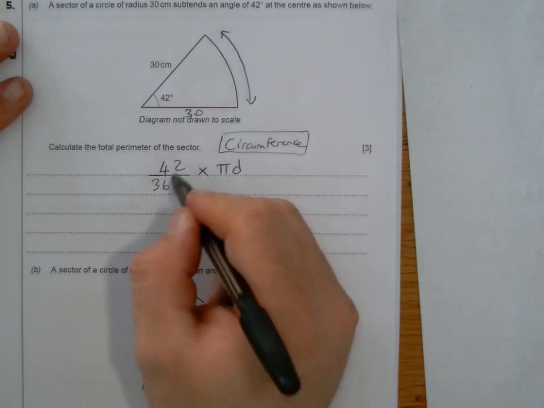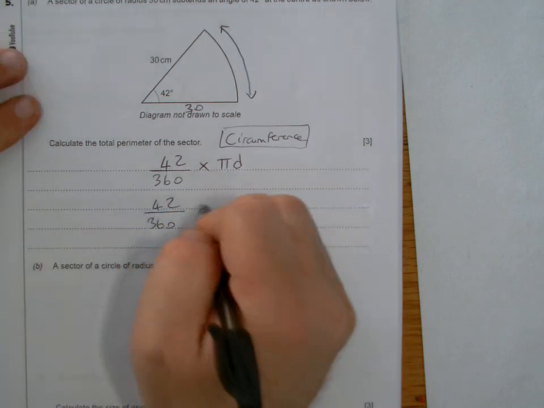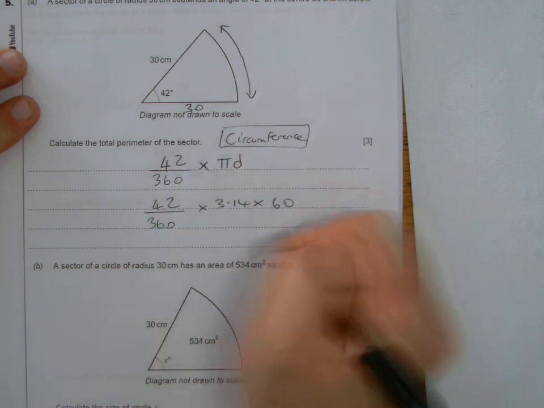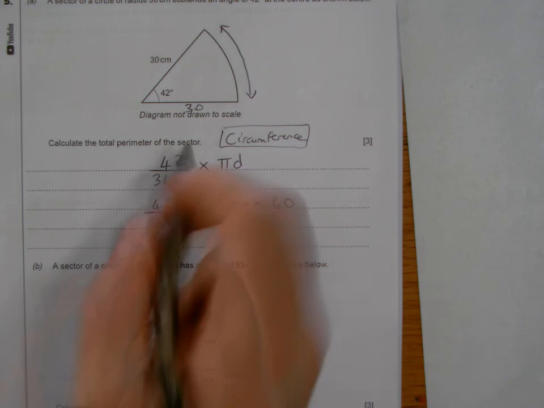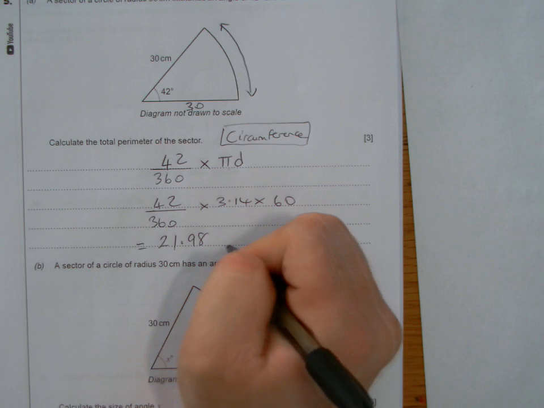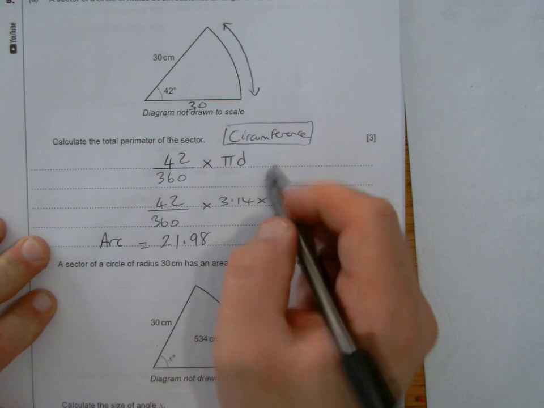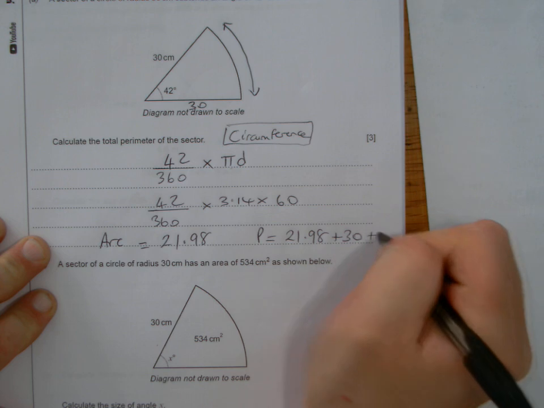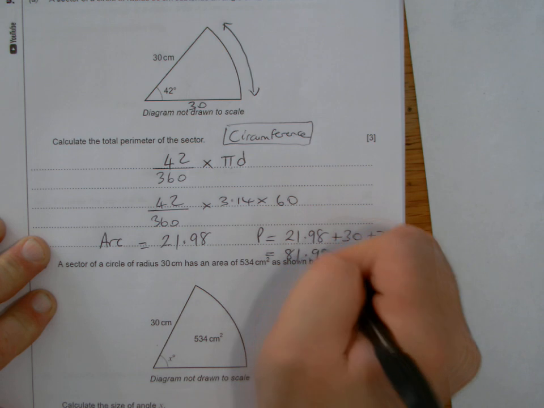So we want this fraction of pi d, so 42 out of 360 times 3.14 times the diameter. Now the radius is 30, so the diameter is going to be 60. So if I do that on my calculator, I get 21.98. So that will be the arc. But for the perimeter, I need then to add 21.98. I need to add then the 30 and the other 30 for these two sides, so I get 81.98 centimeters.